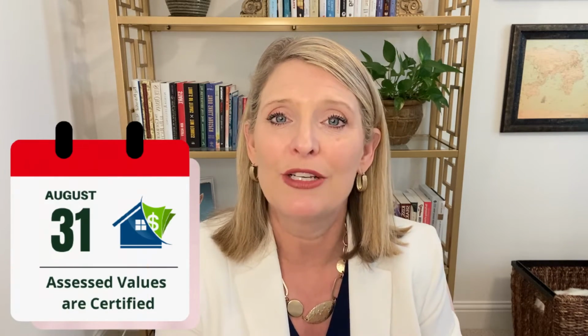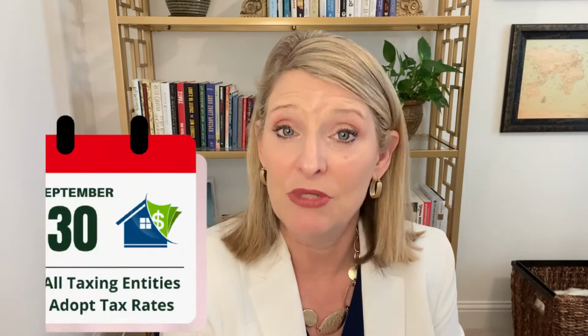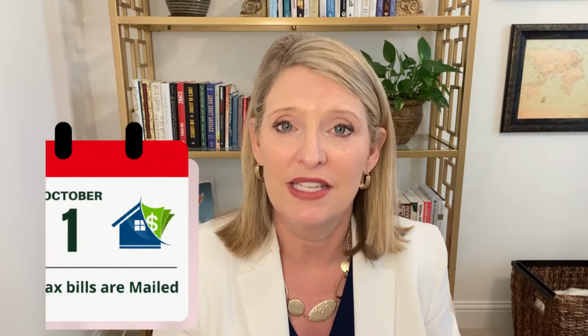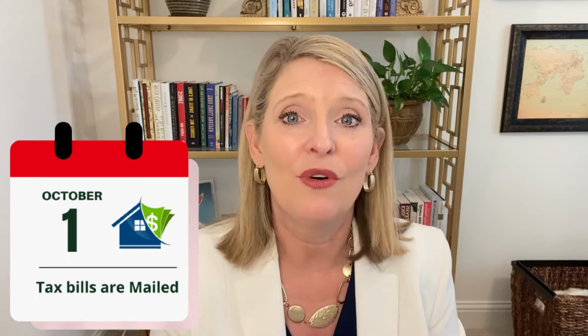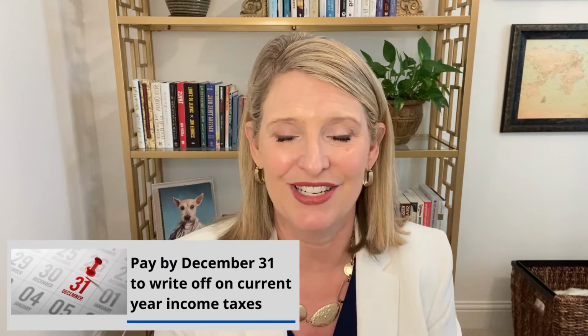Now, by the end of August, the appraisal districts are required to lock in the assessed values of all the properties within their county. And then by the end of September, all the taxing entities are required to lock in their tax rates so that on October 1st, the tax bills go out. Now, tax bills aren't technically late until February 1st, but most people will pay the property taxes by December 31st to take advantage of the income tax deduction as a result of paying property taxes.